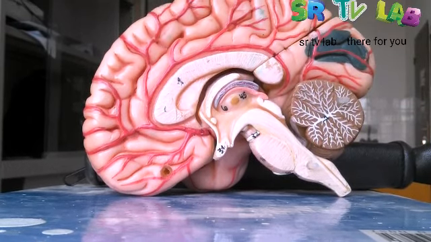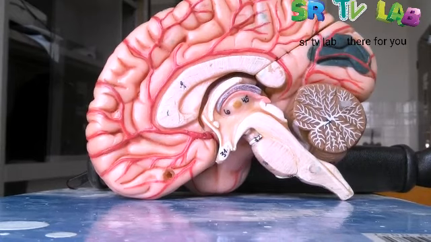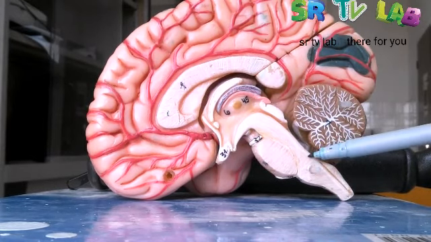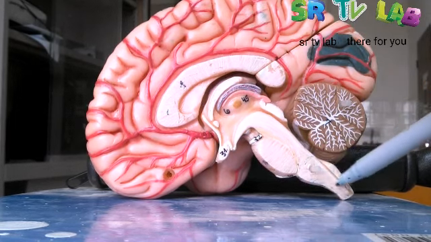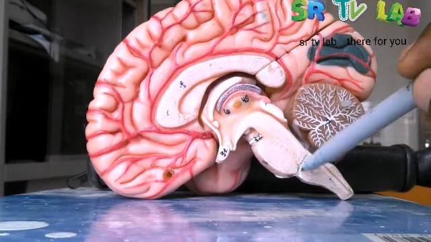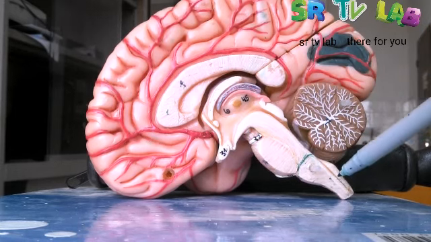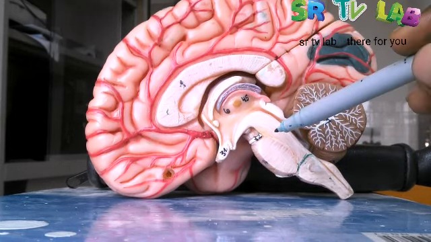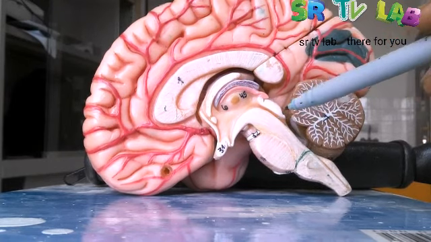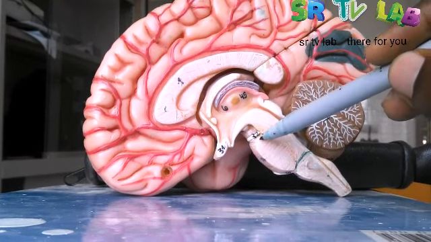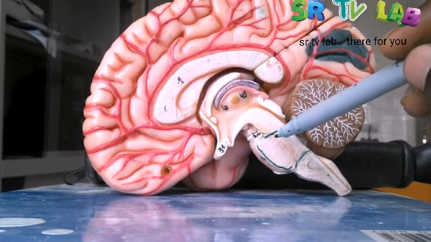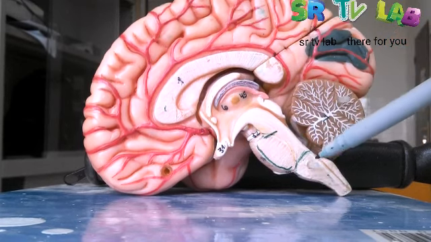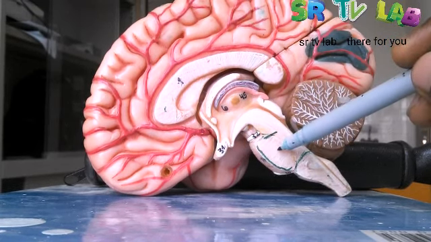Now let's see the brainstem. The brainstem has what we call the medulla oblongata. This is the one from here. It connects the brain to the spinal cord. And then we have the pons. This one that has a prominence is called the pons. Do you get me? Medulla oblongata, pons.